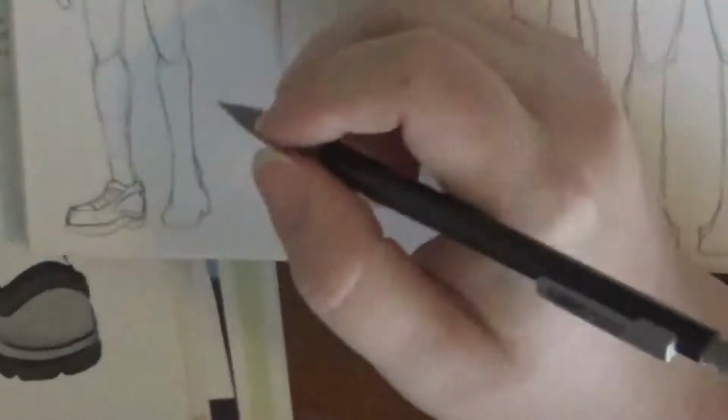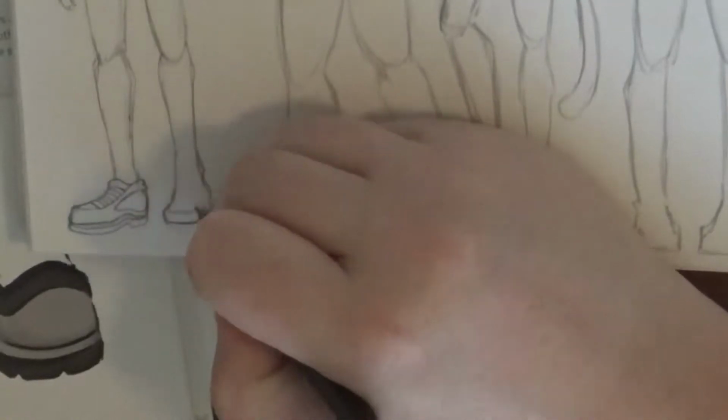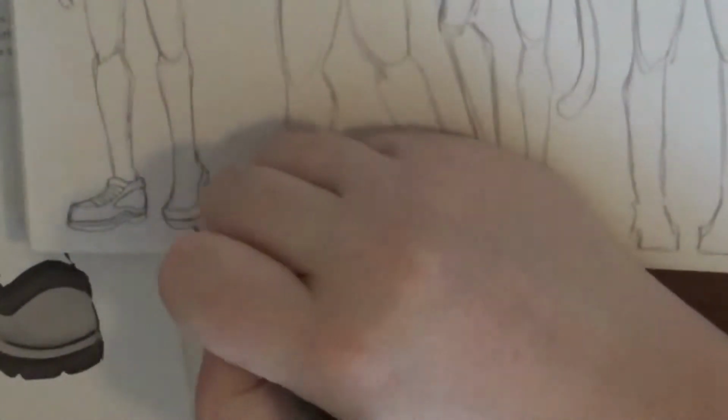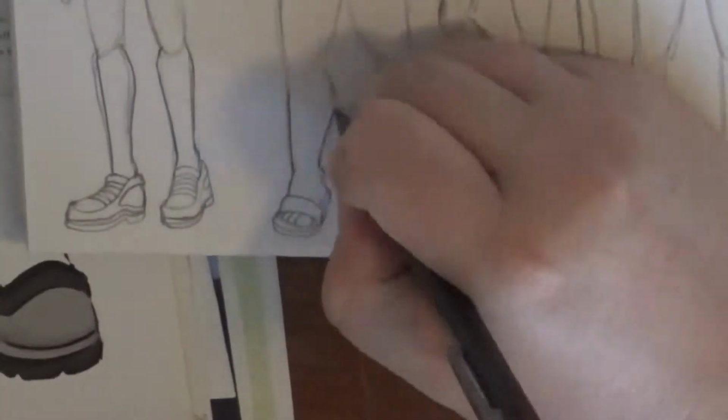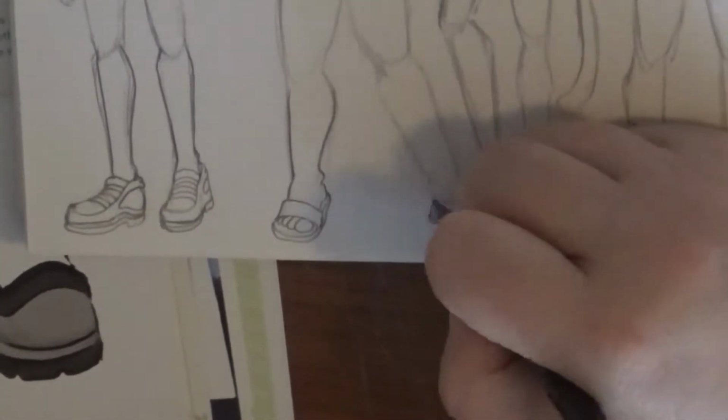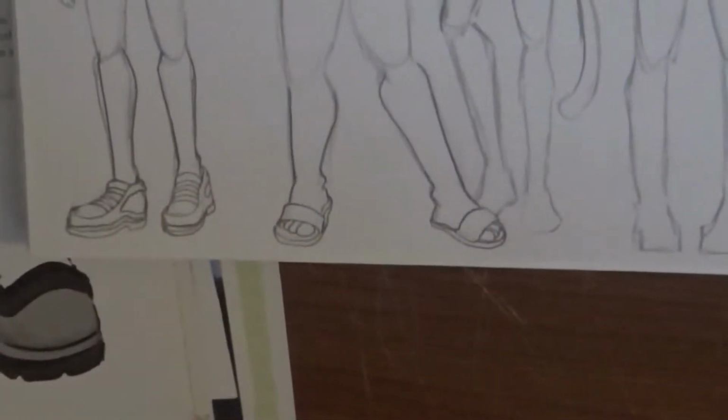So here is the next step, and I'm actually going to do all of their shoes before I start on their clothes. I wanted to distinguish, based on their personality type, what they would wear on their feet. I know that's kind of a strange thing to start with, but for an athlete, you know, it's very important to have shoes. Someone who's very girly or very social will pick something cute.